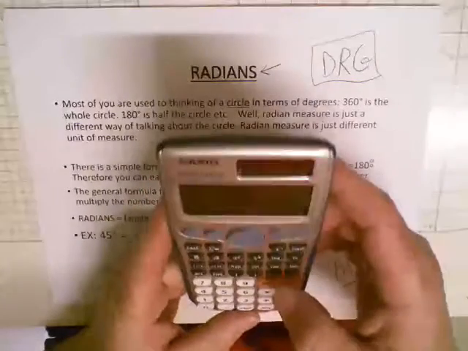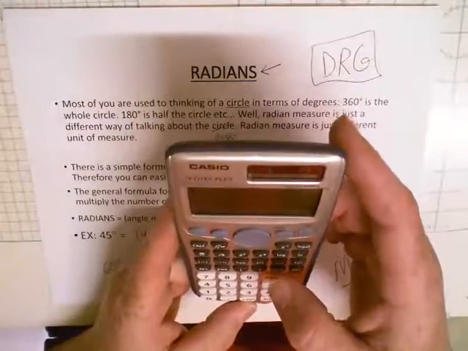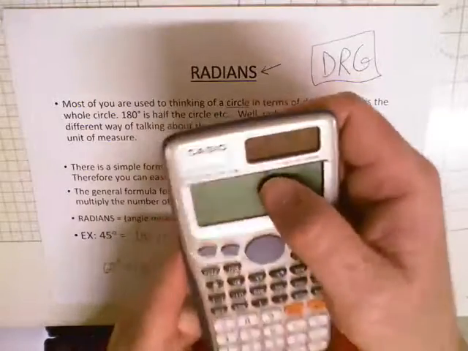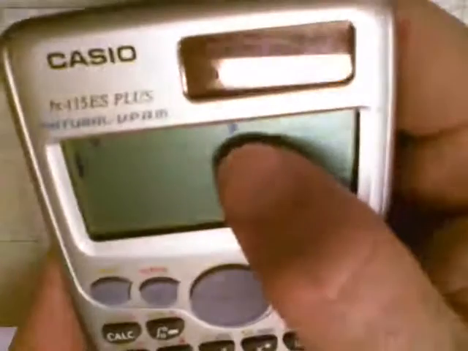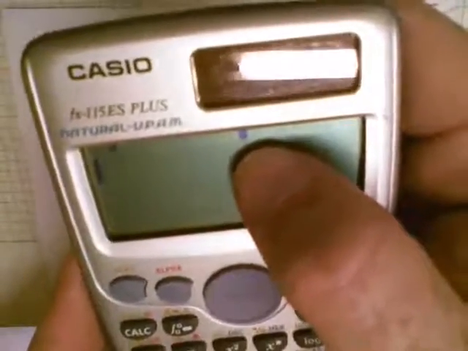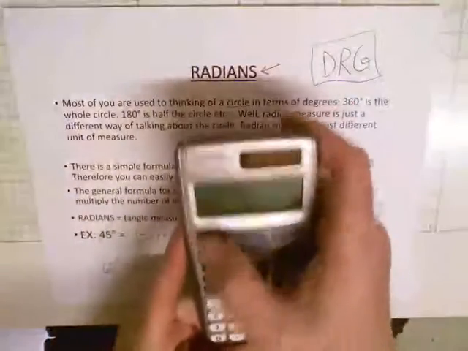So make sure it's on that. I think my eyes aren't good enough, but I think it shows a little D right there at the top of the screen if it's in degrees. Let's try something here.